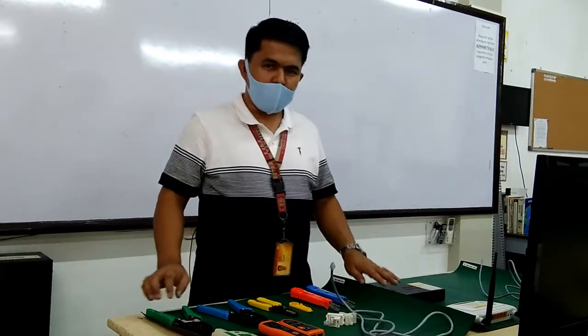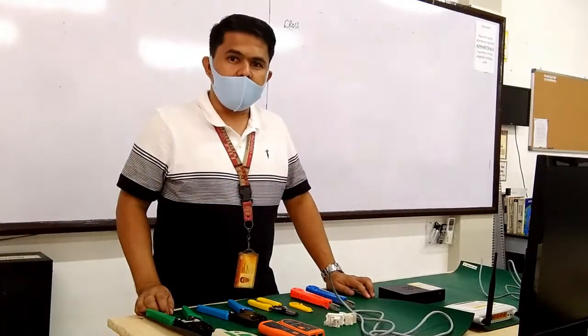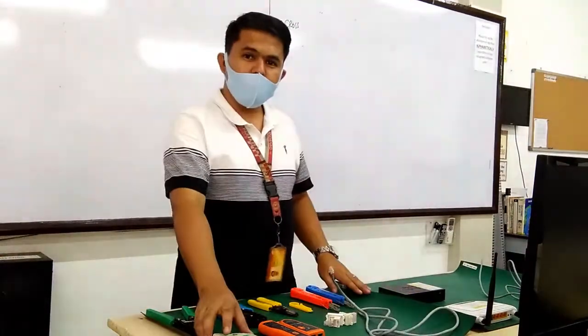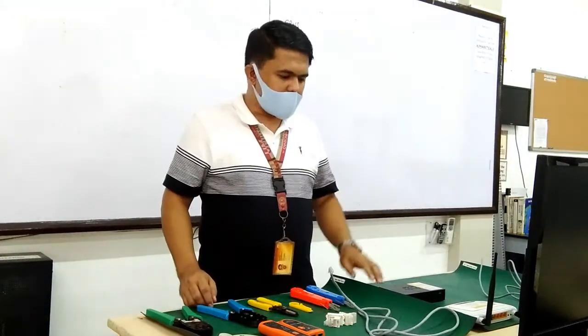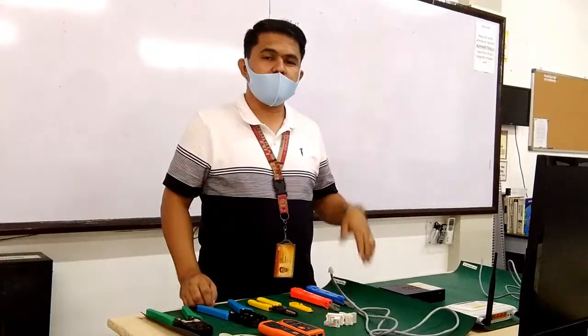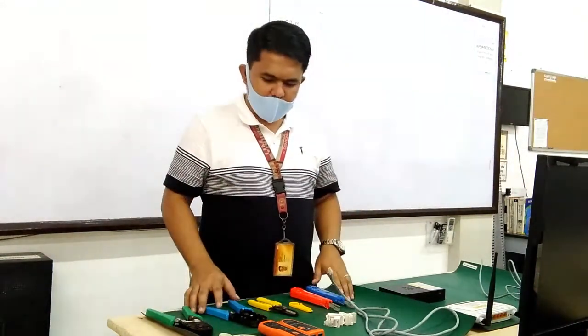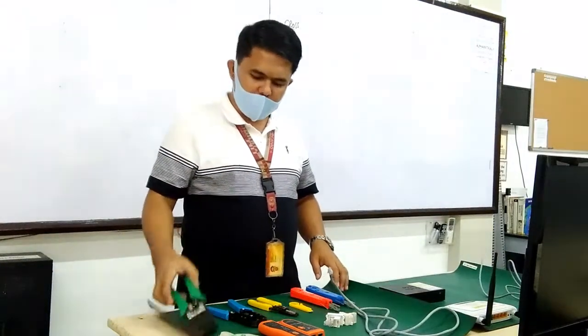Today we're going to perform our laboratory regarding cabling. These are the basic tools that we're going to use in our networking. As we discussed last time in our collaborations, I already introduced you to the different tools. For the first tool, we have this one.